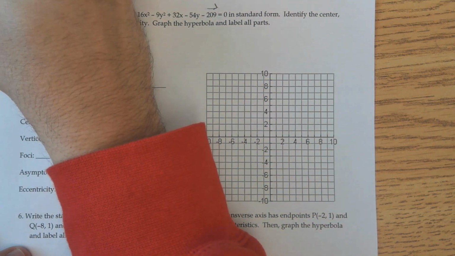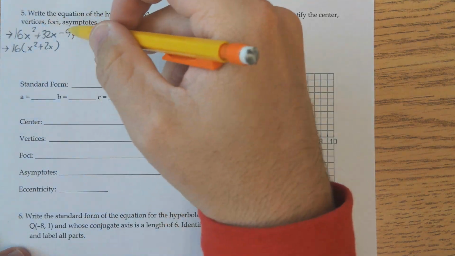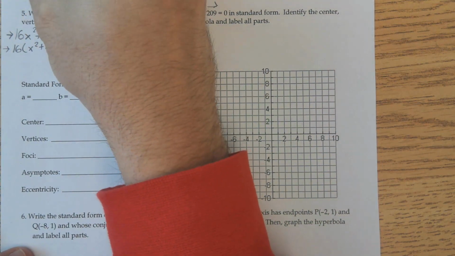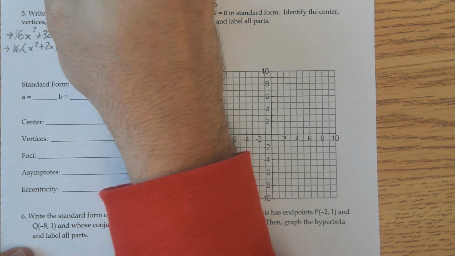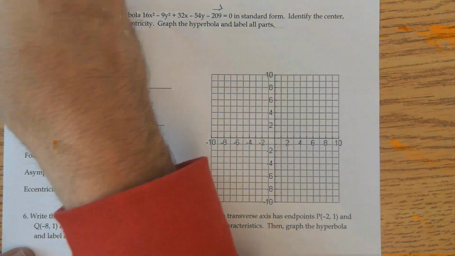So we factor out, we're going to get 16. It's going to leave me with x squared plus 2x. Now, because it's a hyperbola, you factor out the negative as well, minus 9. So that's going to give you y squared plus 6y equals 209. Okay, we're going to divide the b's now.